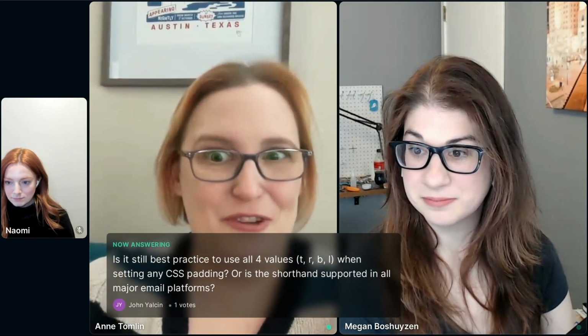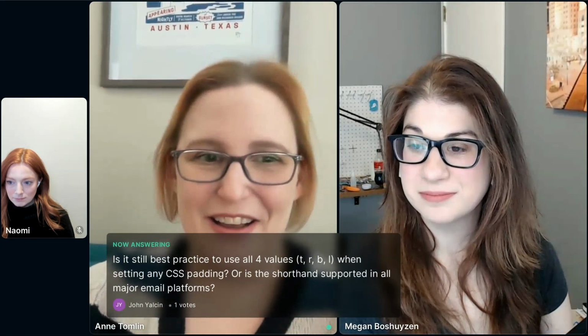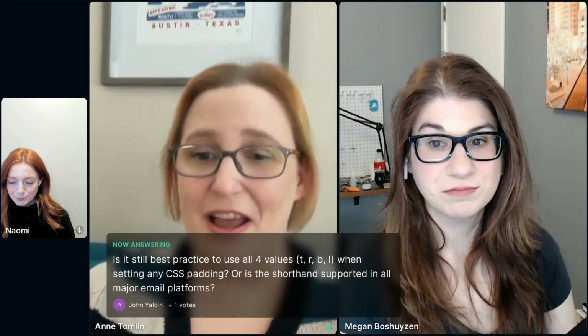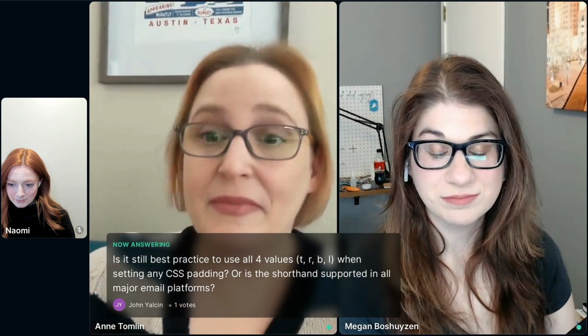So the fact that we can use even just the 4 values now is exciting. So yes, feel free to use any shorthand that you can. And if you're having a problem with any padding, Outlook does have the MSO padding alt, or however you write it, and I've had success with that in the past too. I use it every once in a while when I'm having issues with something. So you can always use that too.